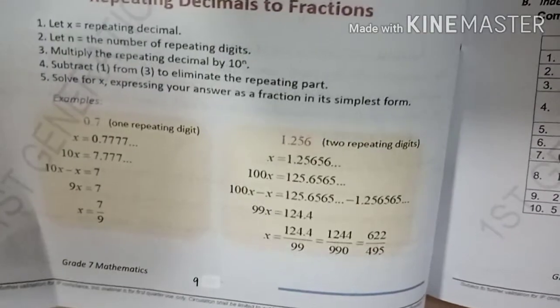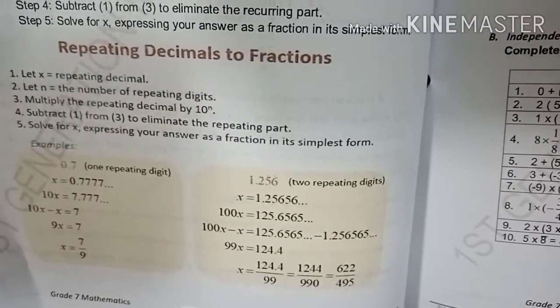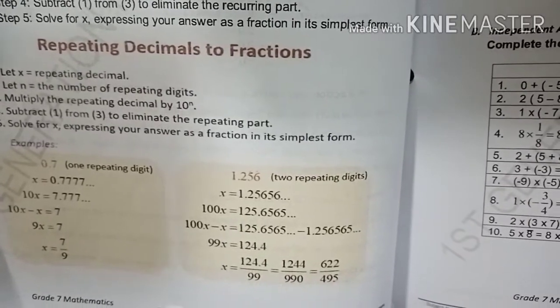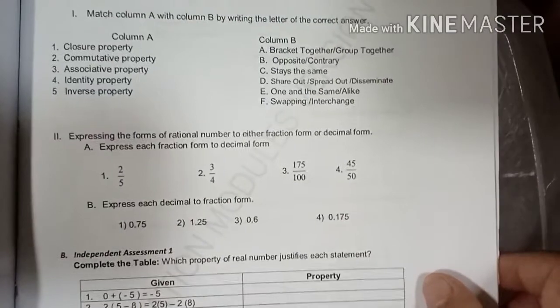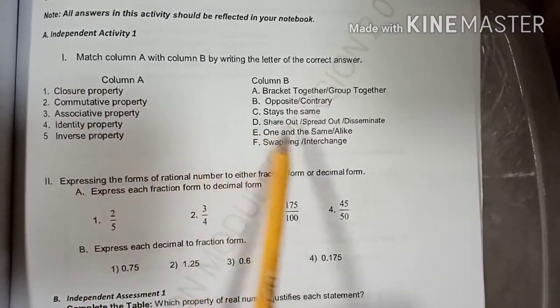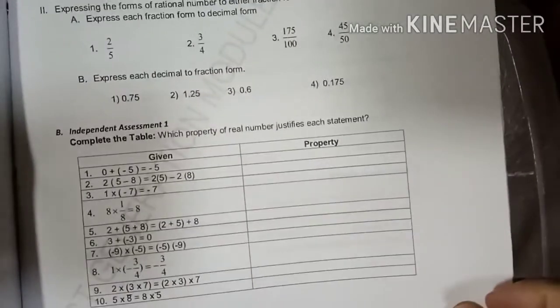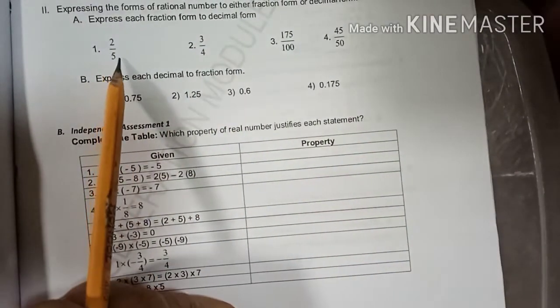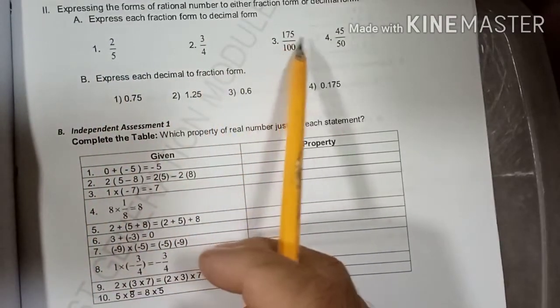Then, okay, the difficult part, repeating non-terminating decimals into fractions. Okay, so in independent activity 1, you can read this one. So express its fraction form to decimal form. Very easy. 2 divided by 5, 3 divided by 4, 175.